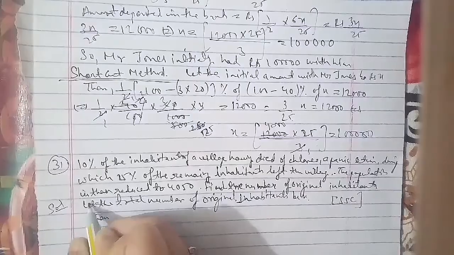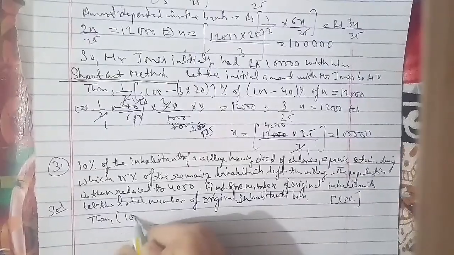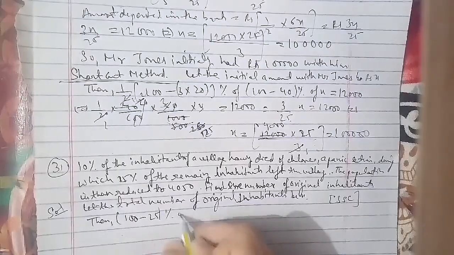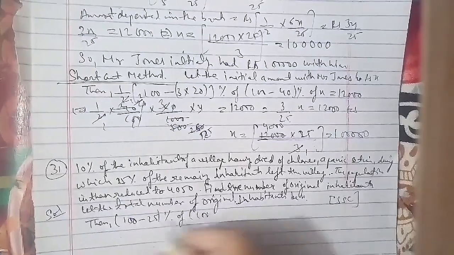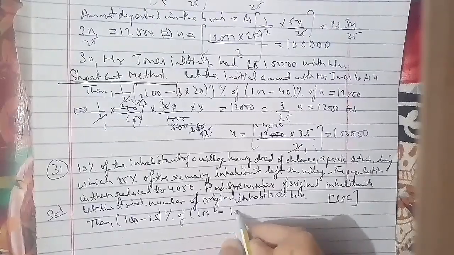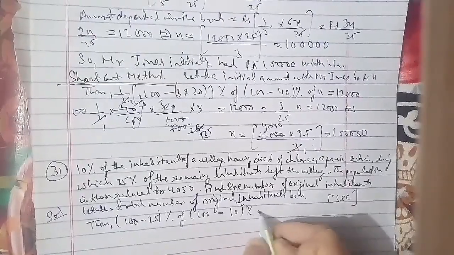So that is 75 upon 100 into 90 upon 100 into X is equal to 4050.